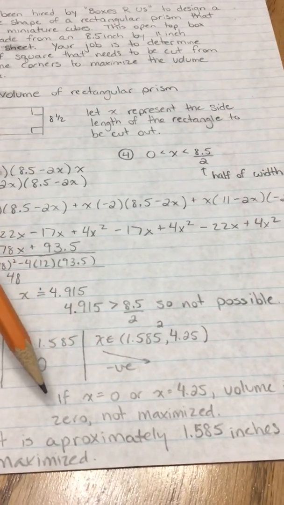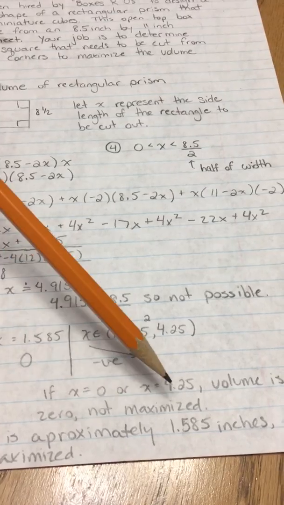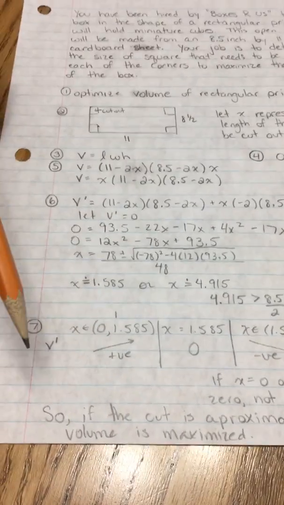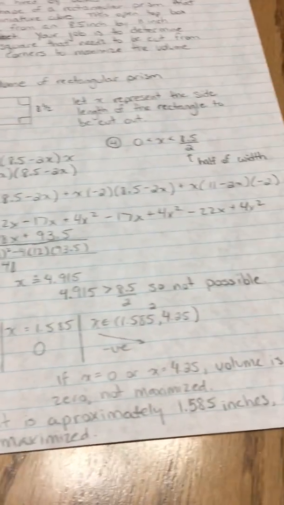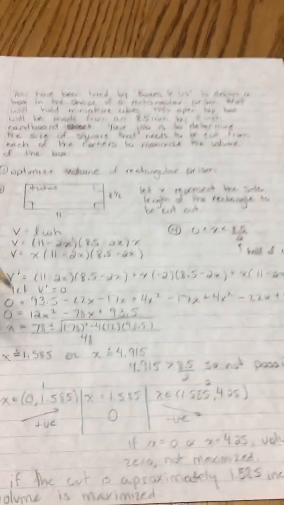And then I did a quick check that if x is 0 or 4.25, my end values, the volume would be 0, which would not be maximized. So I can make my final answer. If the cut is approximately 1.585 inches, the volume is maximized. And there's our solution.